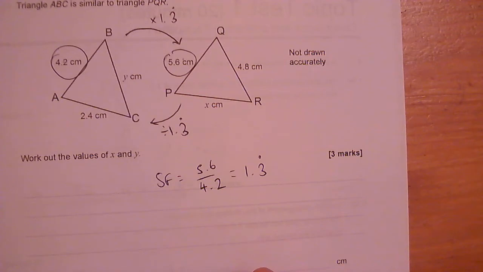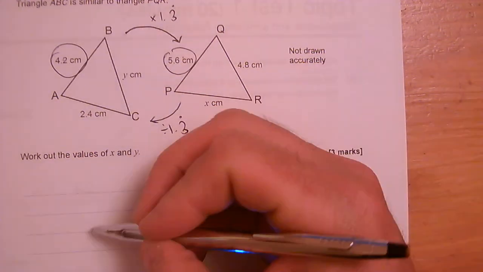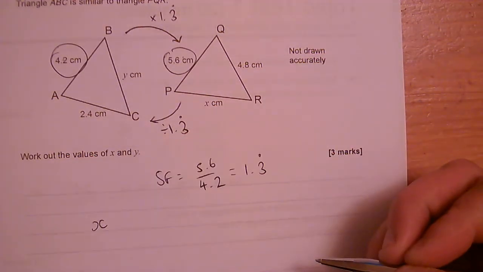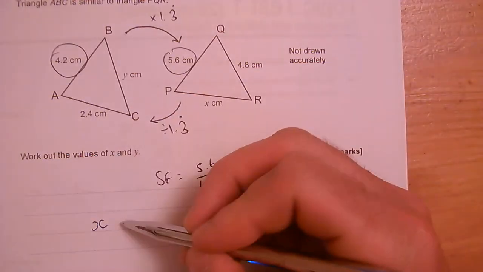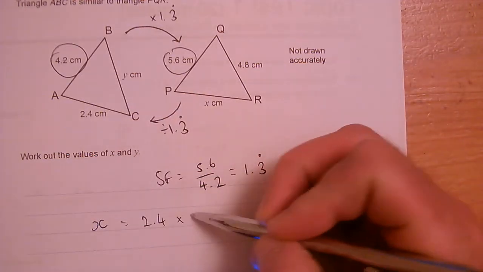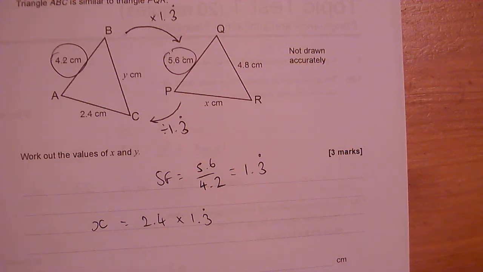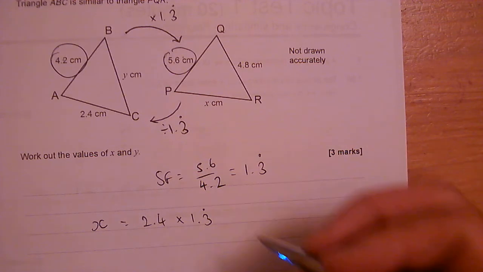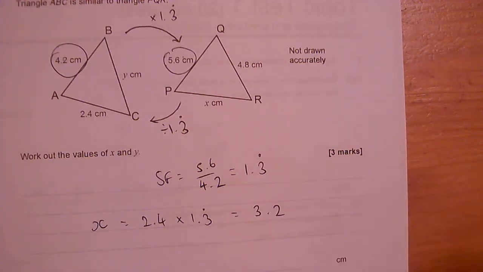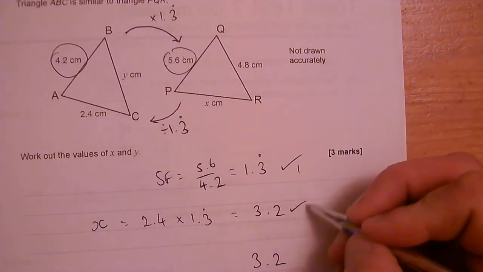So if I want to work out, to start with, what x is, well, x is going to be 2.4 times by 1.3 recurring. So I type it into my calculator, 2.4 times 1.3, and we just hammer the 3 button, make sure it's there, and I get 3.2 centimetres. So I'm getting 1 mark here, I've got 1 mark for my 3.2.